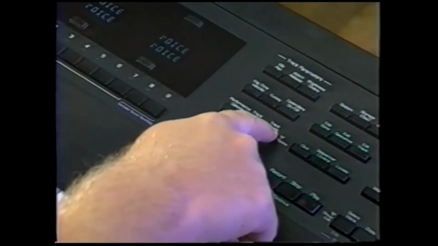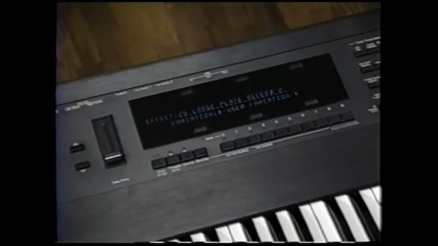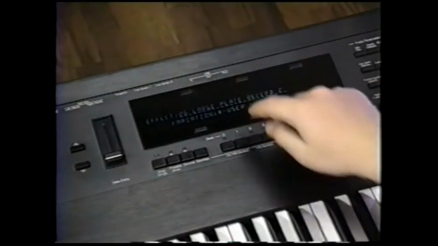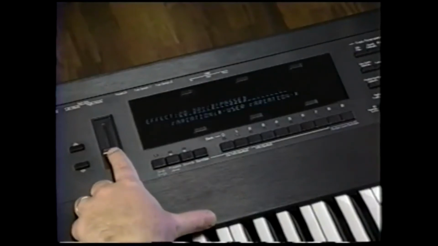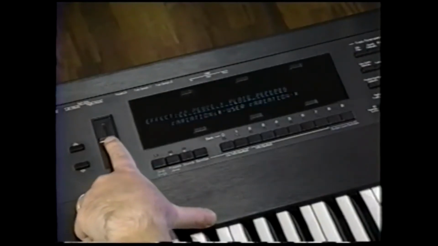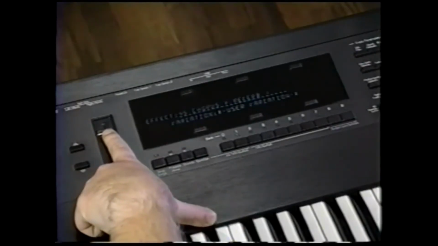Choosing a new song effect. Press the Track Effects button 3 times to move to the third page of the Track Effects menu. Press any of the upper soft buttons to select the effect algorithm parameter. Use the data entry slider or the up-down arrow buttons to select Effect 45, Chorus plus Reverb 1. The song will now use this effect.